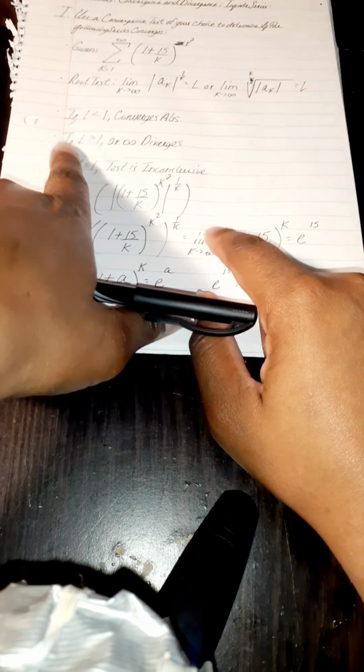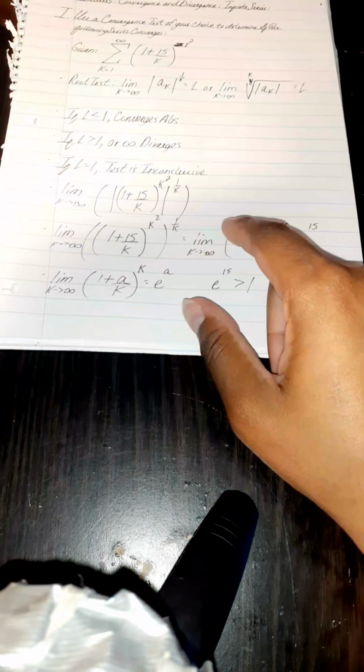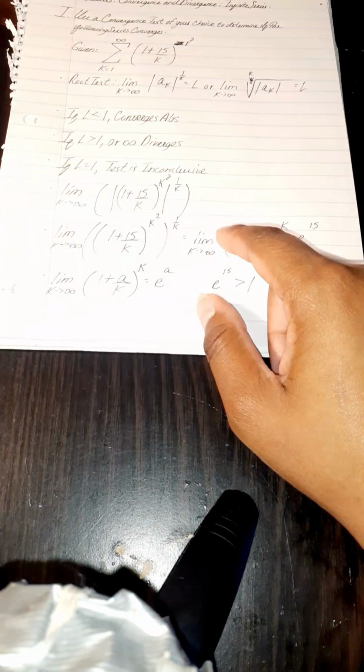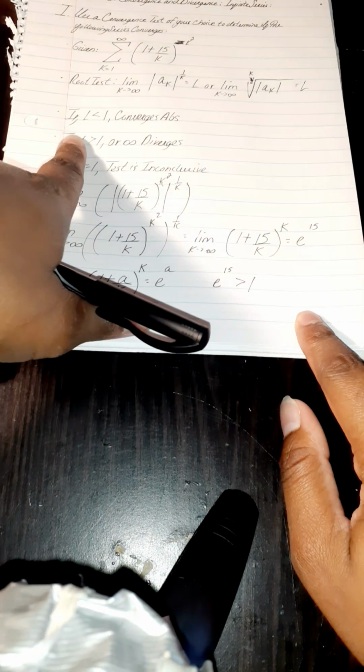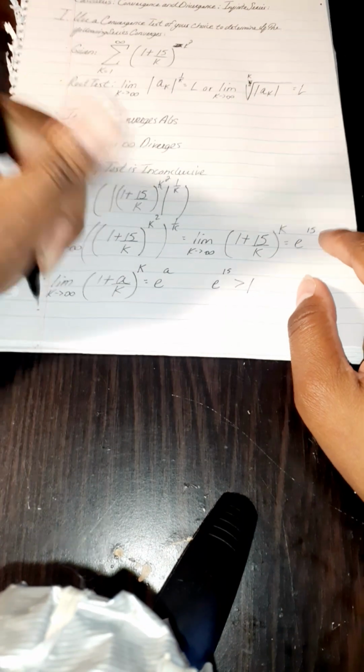If we go back to the criteria for the root test, notice that if we get a limit greater than 1, or if we get infinity, then the series diverges. And that's exactly what this series does when we use the root test.